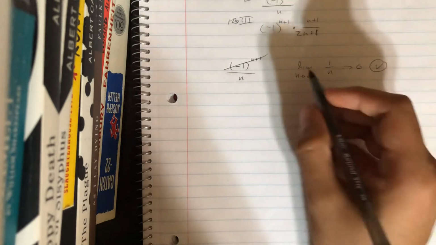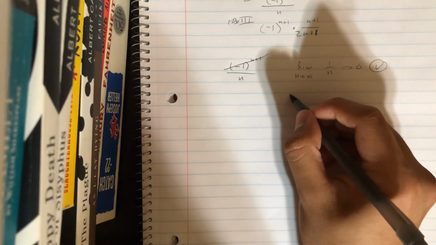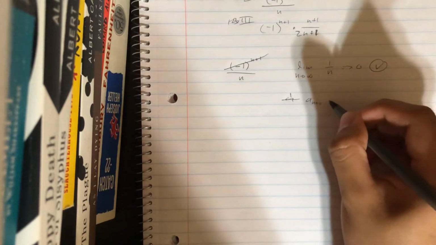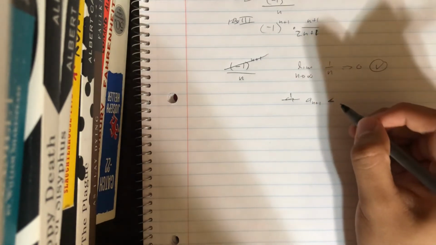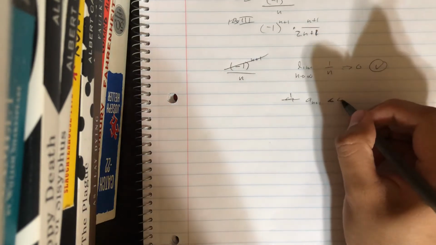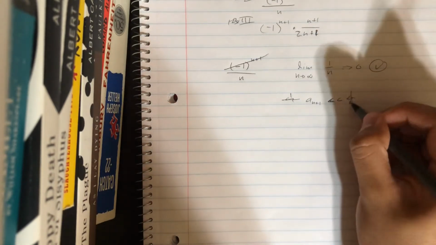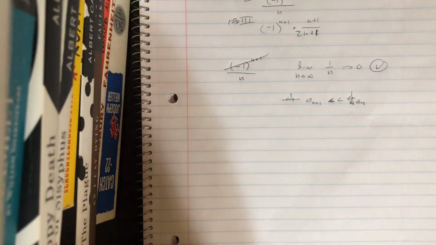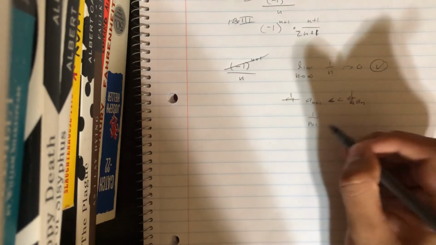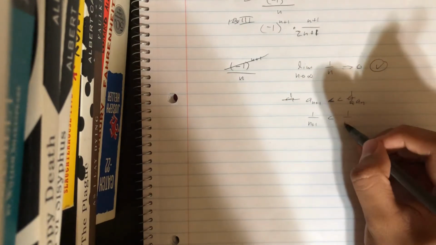Second check mark, they want to make sure that a of n plus 1 is less than a of n. They want to make sure it's always decreasing, and that checks out. 1 over n plus 1 is always going to be less than 1 over n.